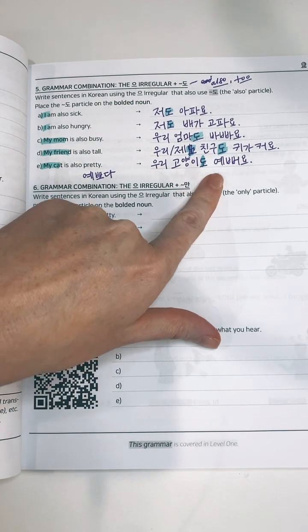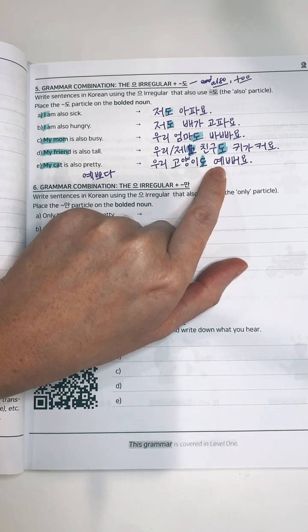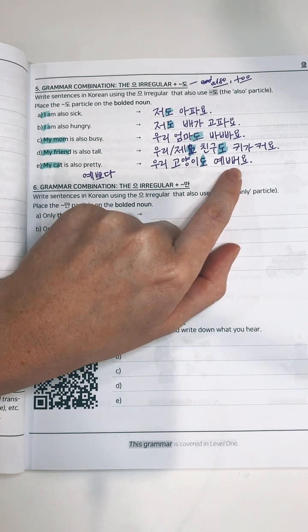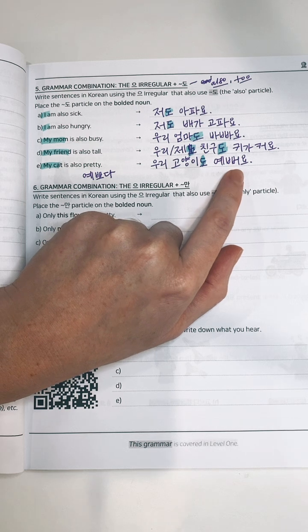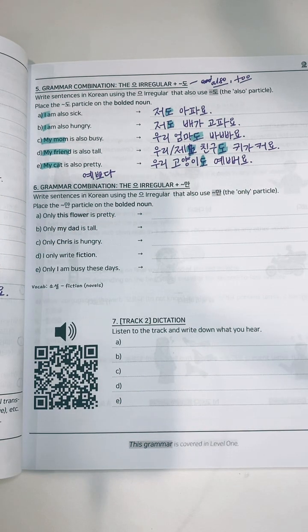우리 고양이도 예뻐요. And now again, someone mentioned about 이쁘다. That's also commonly used nowadays. It's a little bit more of a modern word. I get cat and puppy confused. Yeah, they are a little bit similar, 고양이 and 강아지. They both sort of start with a G sound and end with an E sound. I can see that.